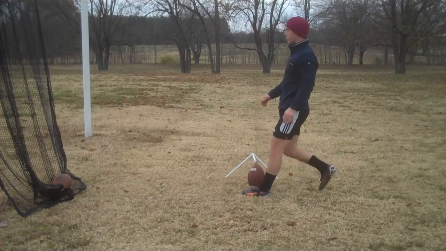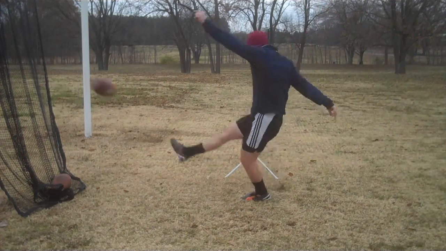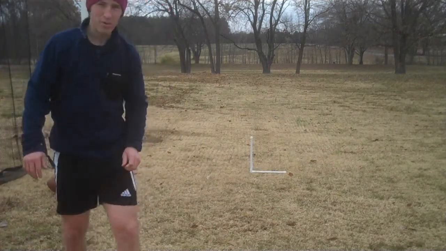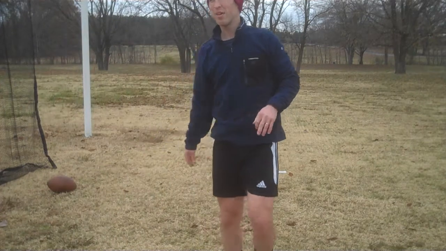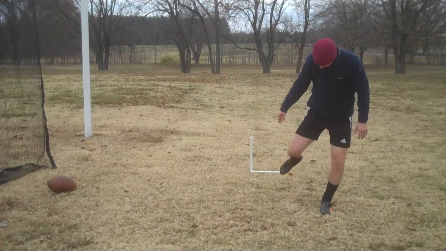All right, one more, going too deep. Ow, that was it. All right, I hope y'all saw that big tuft of grass fly up. That really hurt. Okay, I hit it right there, my toe took a divot.